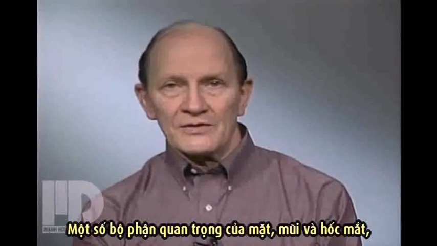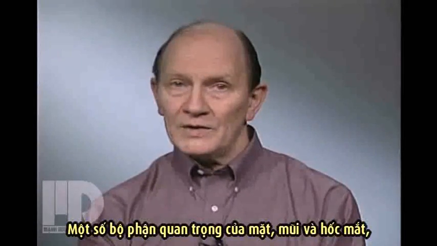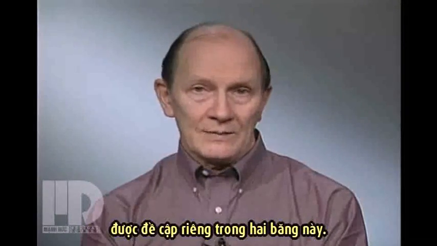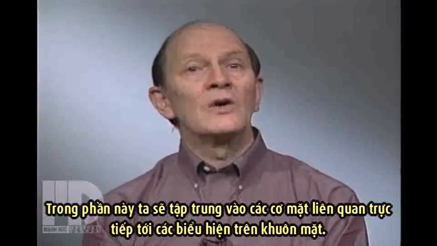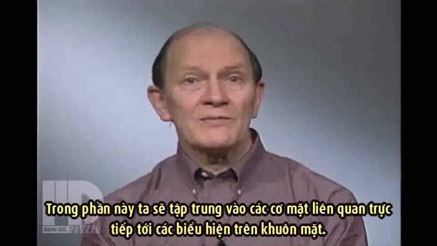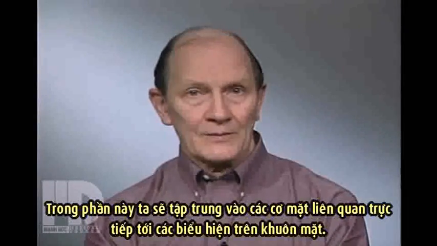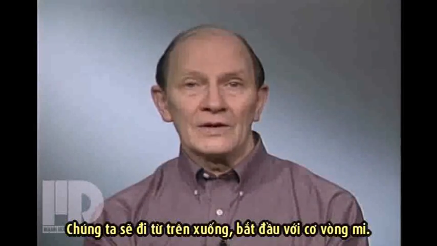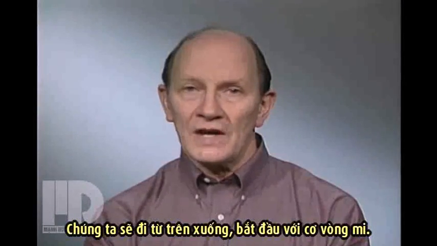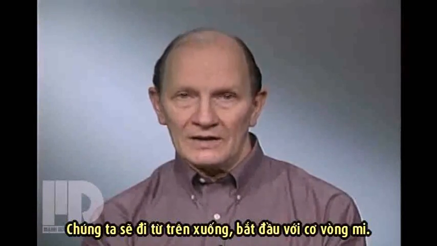Some important parts of the face, the nose and the orbit, are covered separately in these two tapes. In this section, we'll focus on the facial muscles, which produce the movements of facial expression. We'll go from above down, starting with the muscle that closes the eye, the orbicularis oculi.